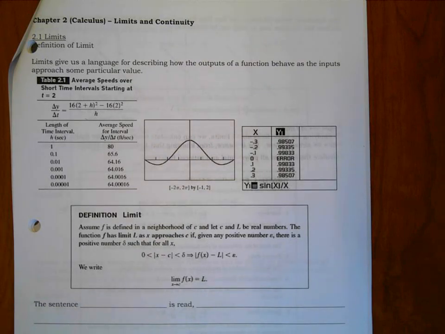Hi everybody. So this next chapter is about limits and continuity. We talked a lot about these things back in chapter 3, so a lot of this we're going to be revisiting. Some of it's going to be new. Today we're going to talk about limits, and we talked about limits before as our function approached infinity or negative infinity. Today we're going to talk about limits as they approach a particular value.